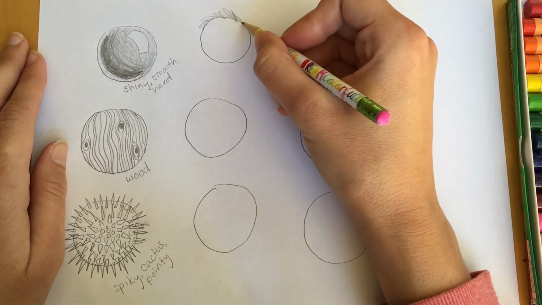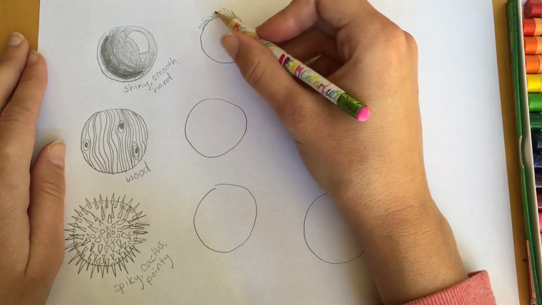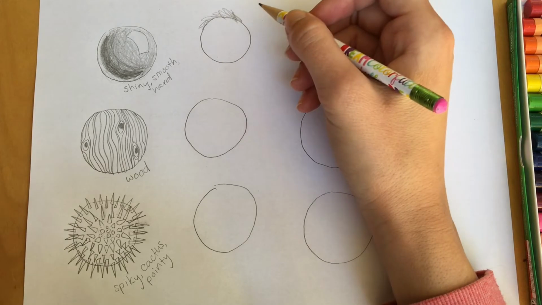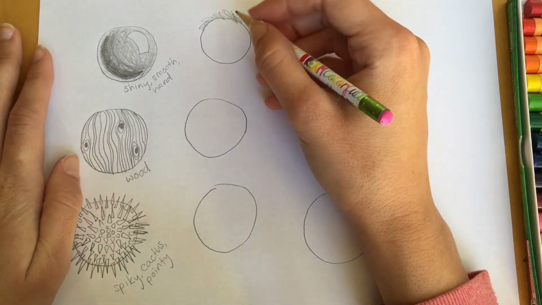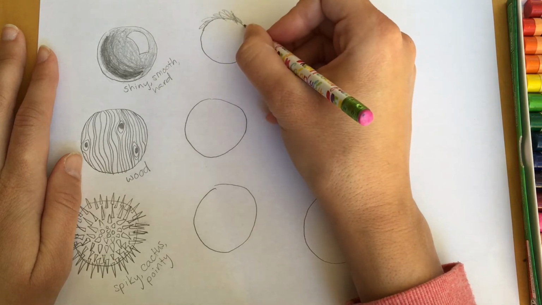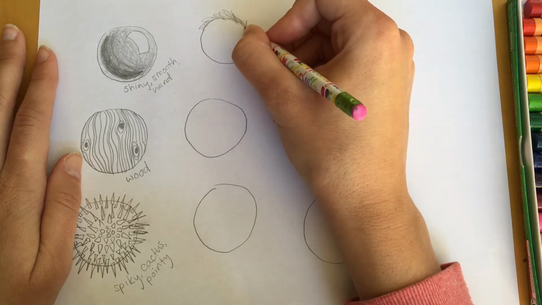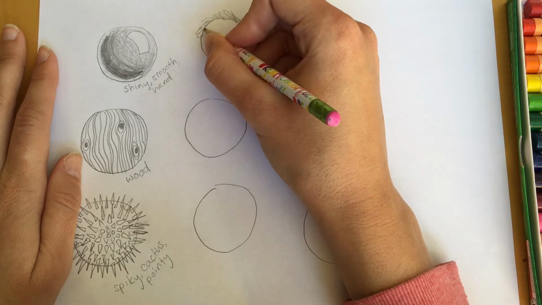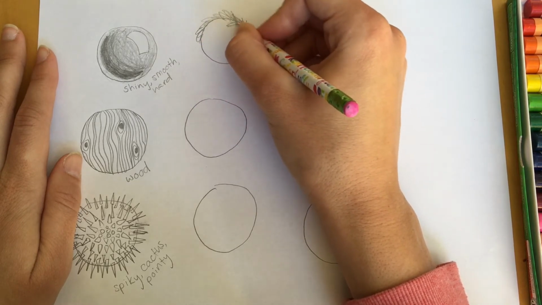And I'm starting with having the fur come off the ball because I'm imagining long fur. You might imagine some shorter fur. It's up to you. But if I'm going to fill up this whole ball, cover this whole ball in fur, then I'm going to do a lot of lines.